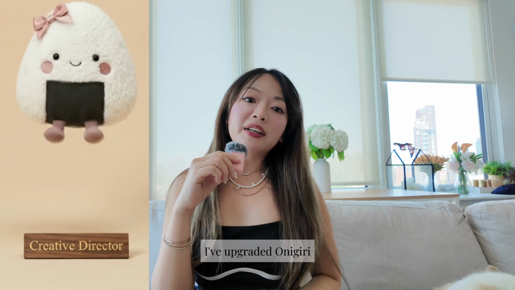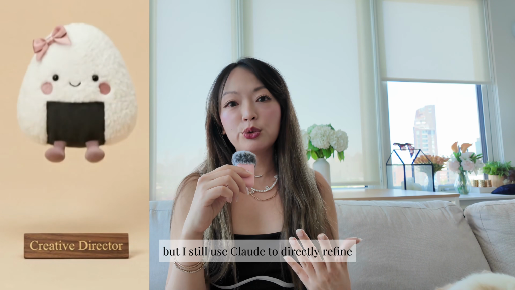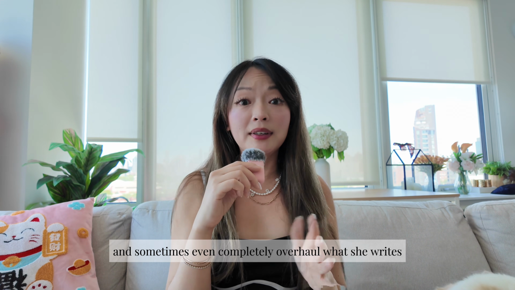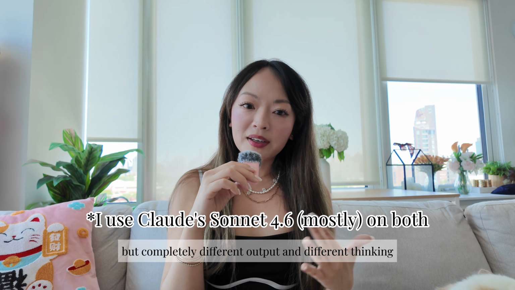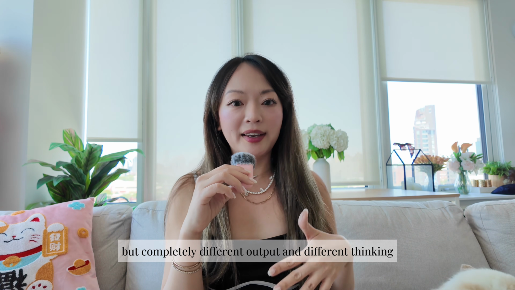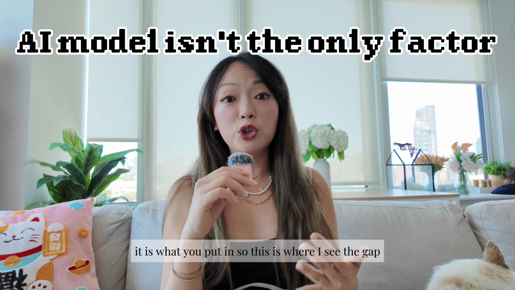I've upgraded Onigiri's skill file at least twice since then, but I still use Claude to directly refine and sometimes even completely overhaul what she writes. It's the same AI model, but completely different output and different thinking. Because the model itself isn't what makes the agent good, it is what you put in.